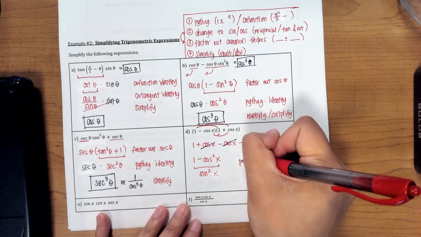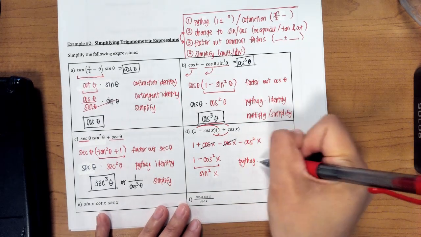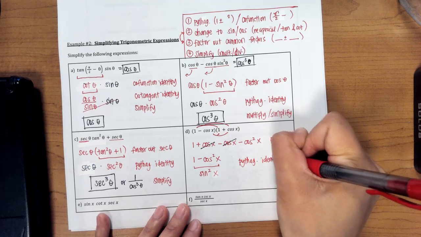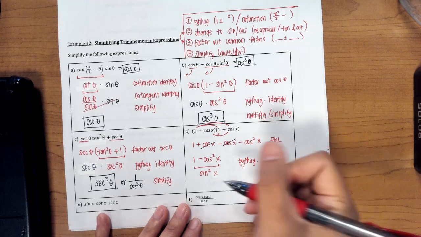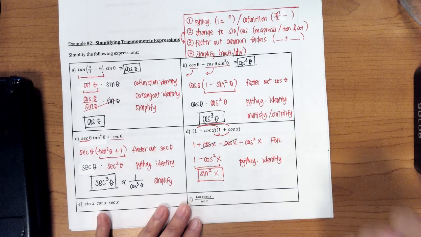And for that we use the Pythagorean identity. And we're done. Sorry, I should have written that one in blue.